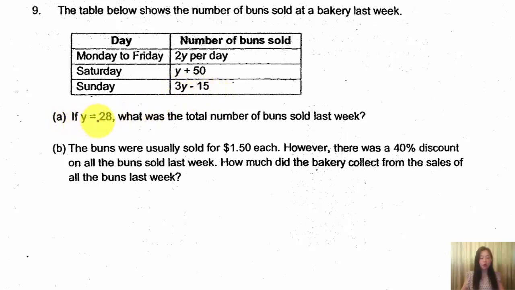A. If y is equal to 28, what was the total number of buns sold last week? B. The buns were usually sold for $1.50 each. However, there was a 40% discount on all the buns sold last week. How much did the bakery collect from the sales of all the buns last week?